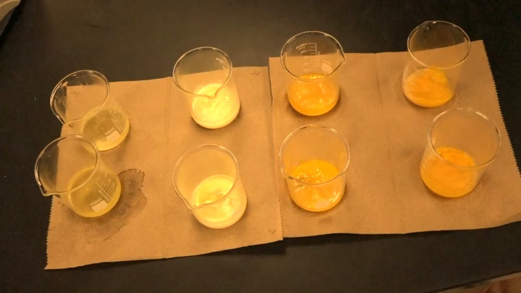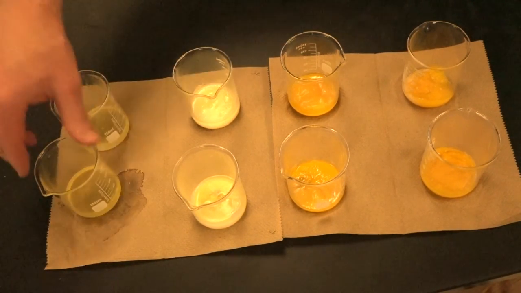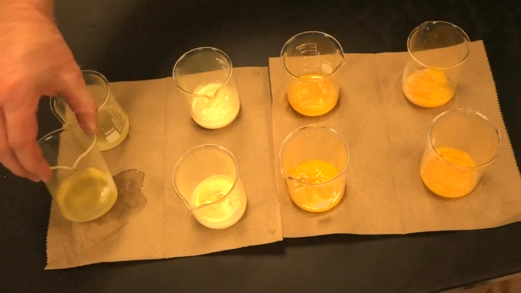Alright, ladies and gentlemen, so here we have this boiled egg experiment, and we're going to go ahead and give you opportunity now to record your data in data table 5.3. So we're going to start with the 60°C egg. Here's the egg white, okay?